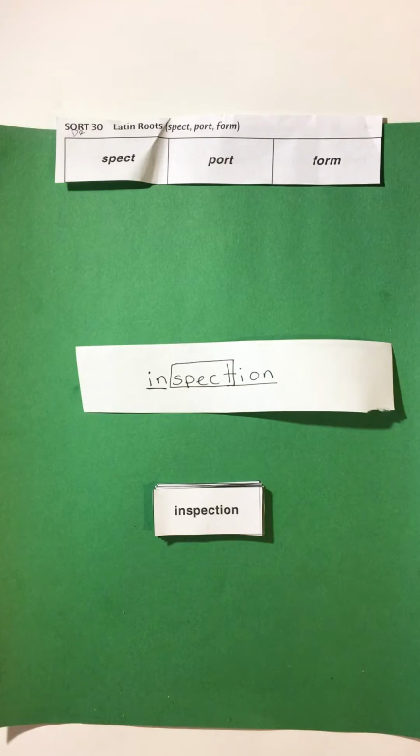Dr. Sword, 30 Latin roots of spect, form and port. We're going to have several sorts dealing with Latin roots. These are roots that we got from Latin. I want to start by looking at this word, inspection.